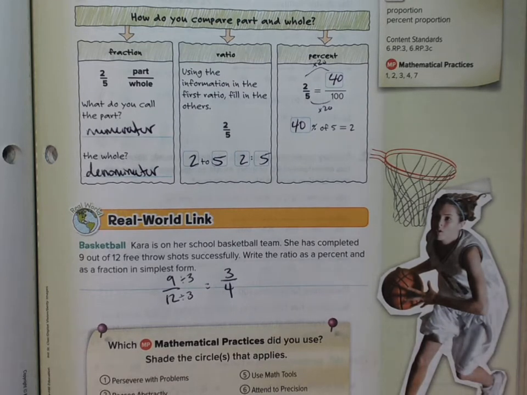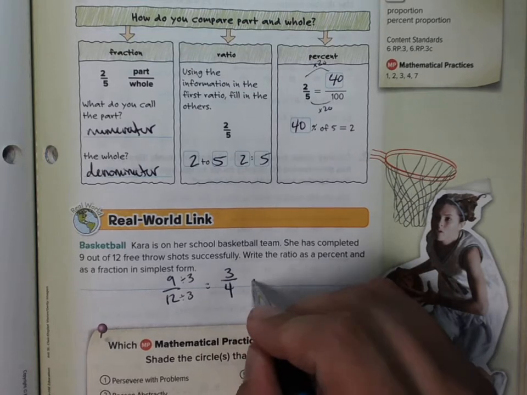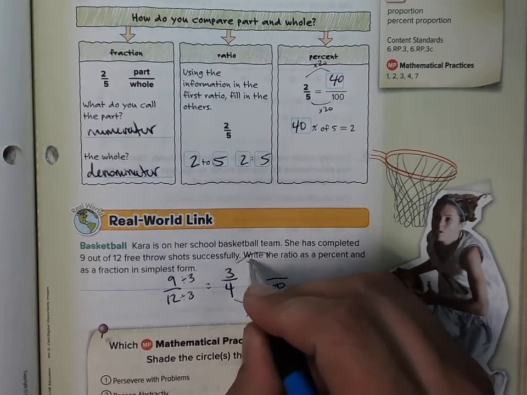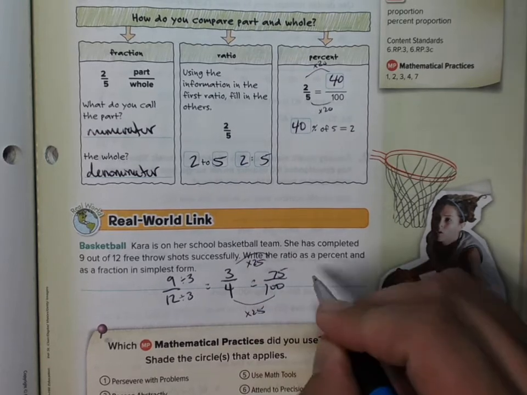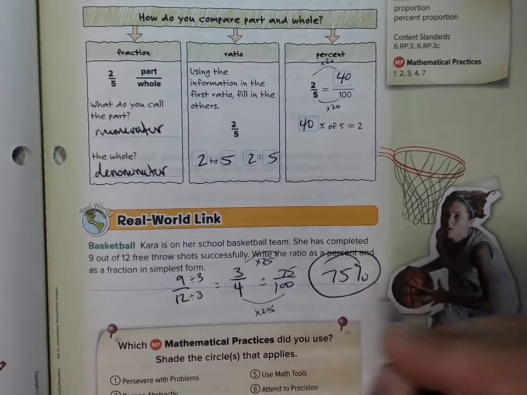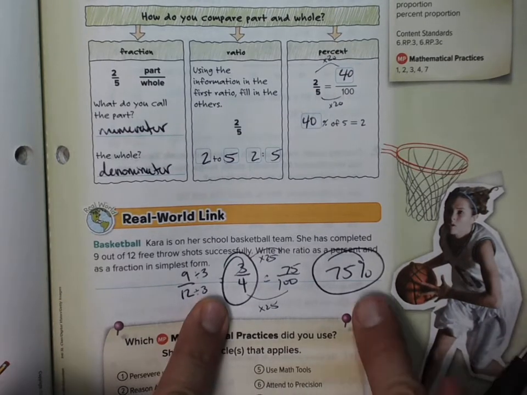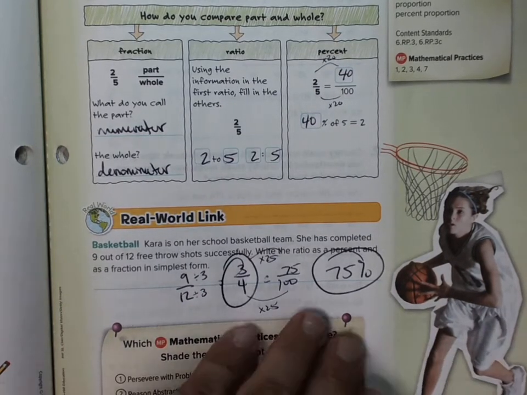Now to turn this into a percent, we got to change this to be 100 on the bottom. So we multiply by 25. So we get 75. Well, that would be 75%. So 3/4 and 75%. Simplest form, percent. Alright, let's go on to the next page.